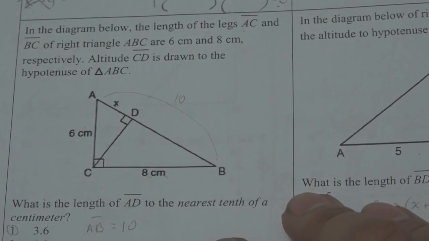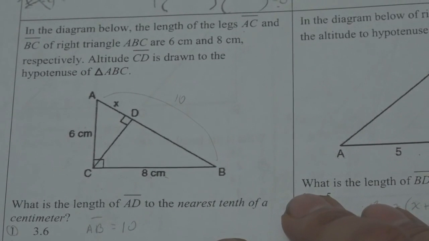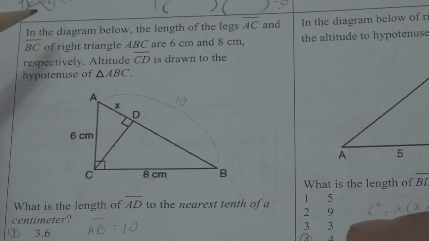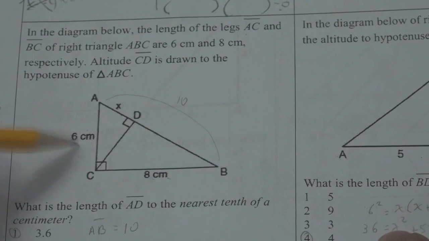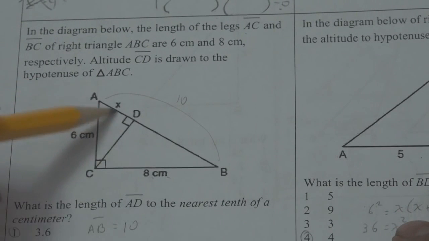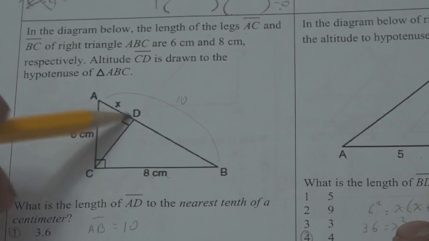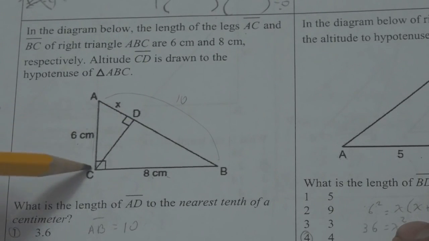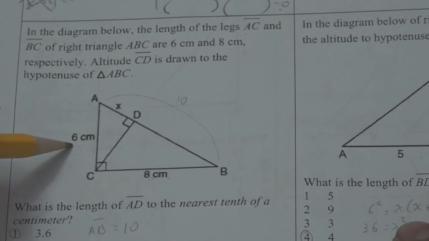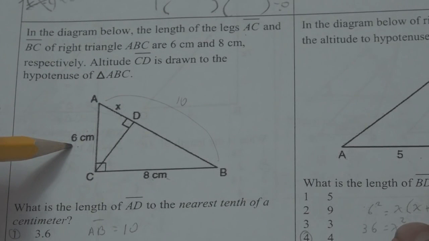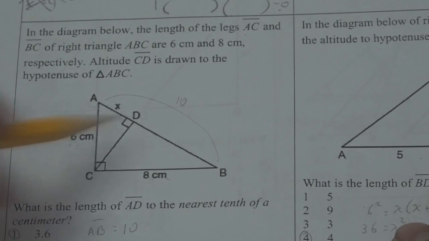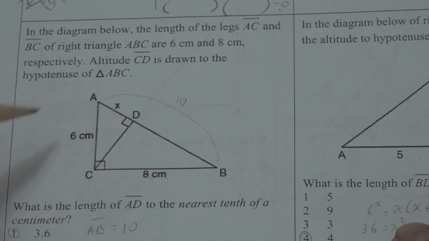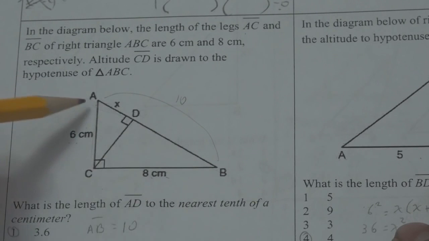Anyway, let's use the leg theorem. In order to find AD, I'm going to use this little triangle. I have to use the leg theorem, and the leg theorem says that the leg is the mean proportional to the hypotenuse and the projection. But I don't have the hypotenuse.